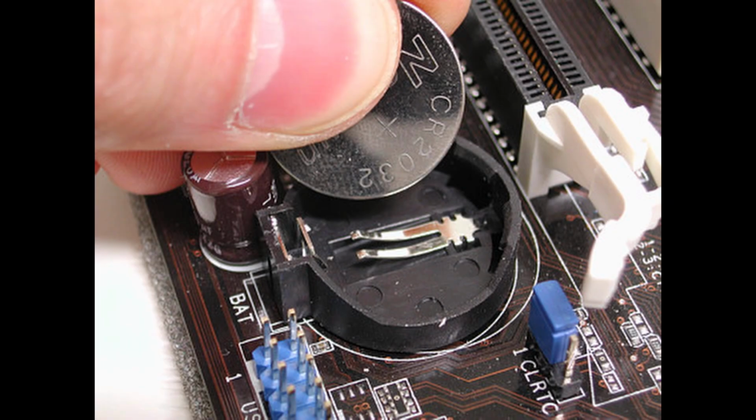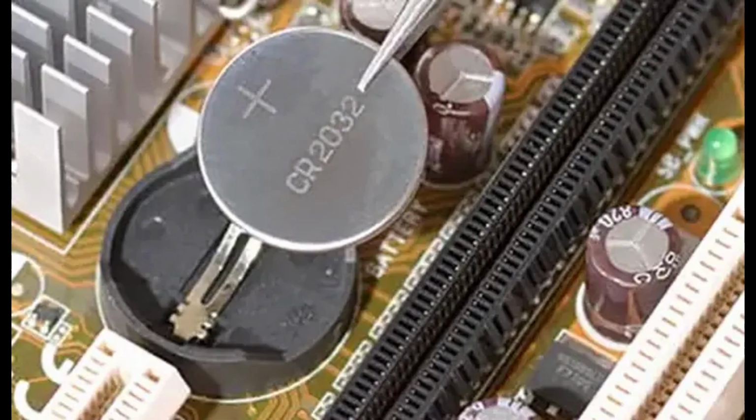Method 2. Clear CMOS by reseating the CMOS battery. Another way to clear CMOS is to reseat the CMOS battery. Start by making sure your computer is unplugged. If you're using a laptop or tablet, make sure the main battery is removed, too.